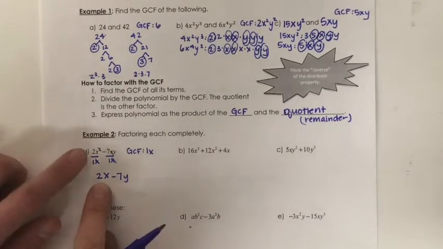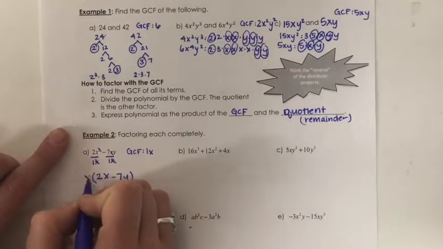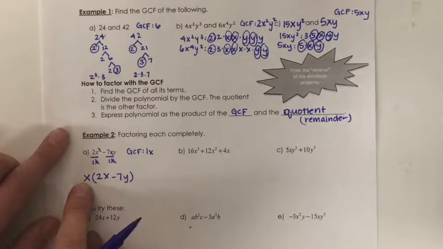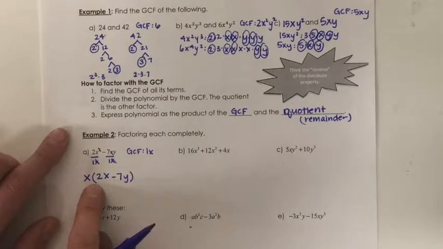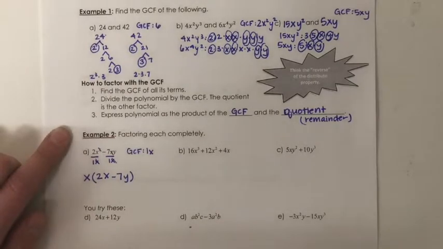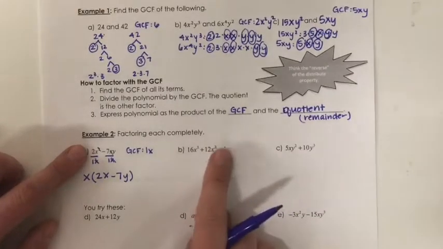So that is definitely not the same as what we had to start with. But we're saying our polynomial is the product, so we're multiplying this, and then we usually put our GCF out front. So x out front. So we're saying x times the quantity 2x minus 7y is equal to what we got up there. If you don't believe me, go ahead and stop the video. Try distributing. You should get what we started with. Okay, let's look at the next one.